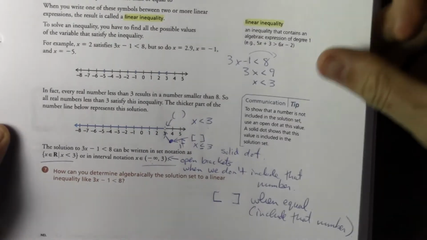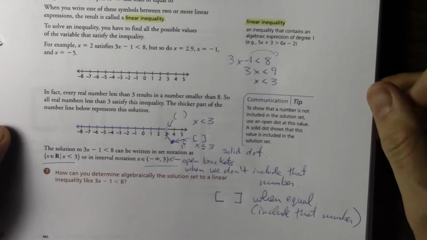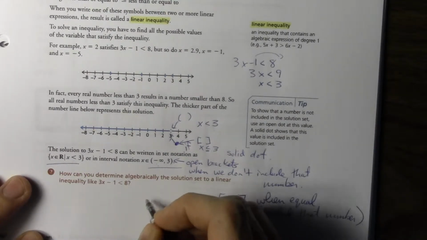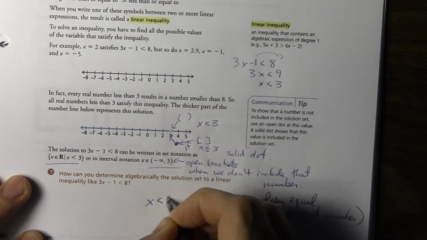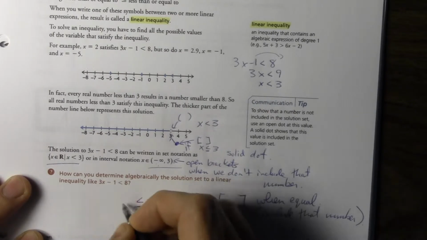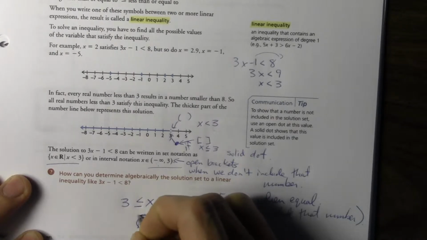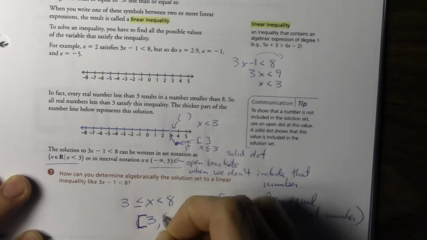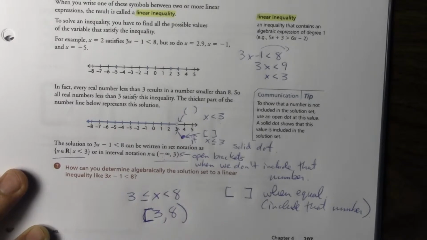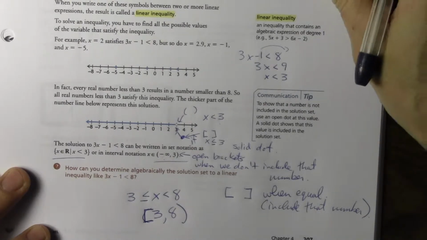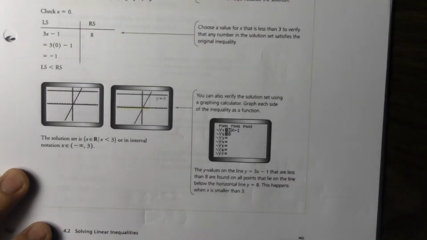Question: if one's open and one closed, do you combine them? Yeah, you can. So say you had an inequality like this: x is less than 8, but greater than or equal to 3. This would be like this.